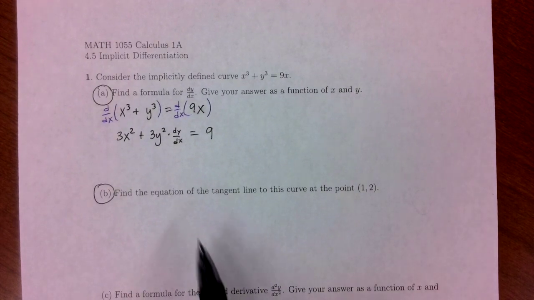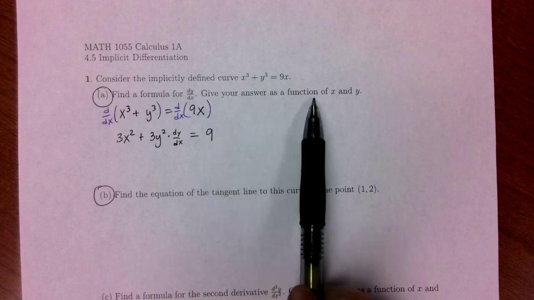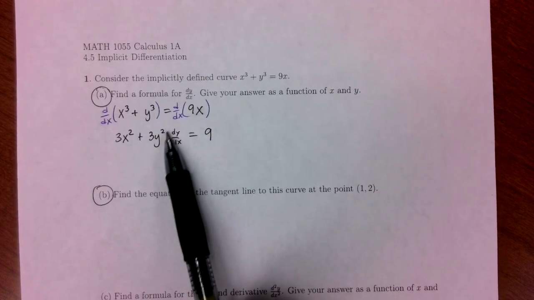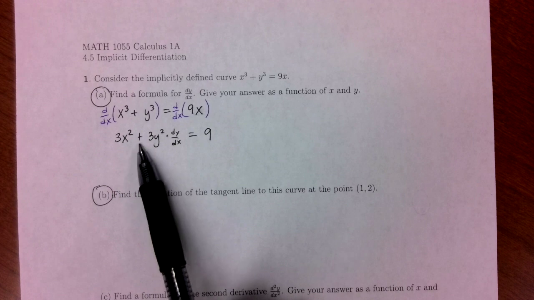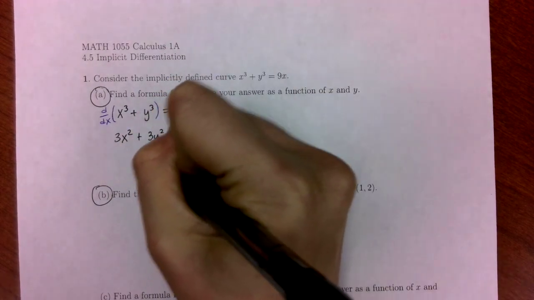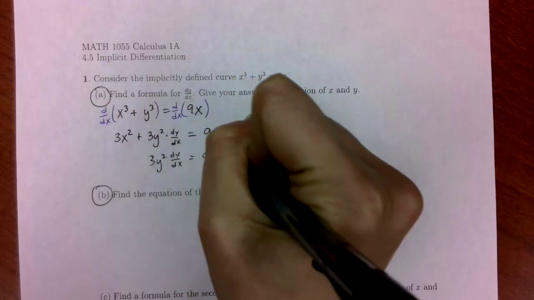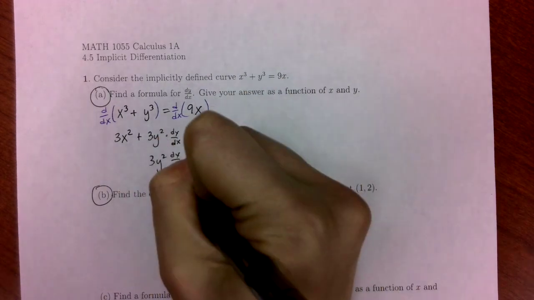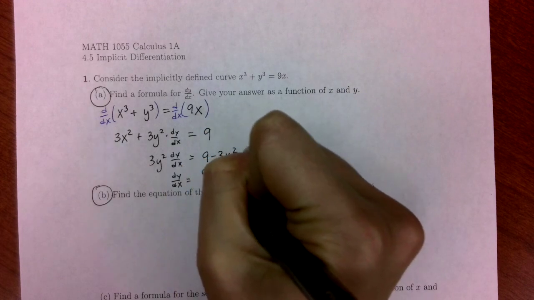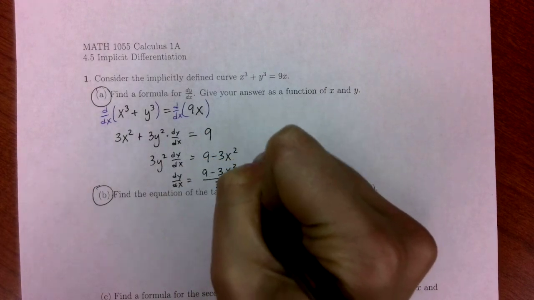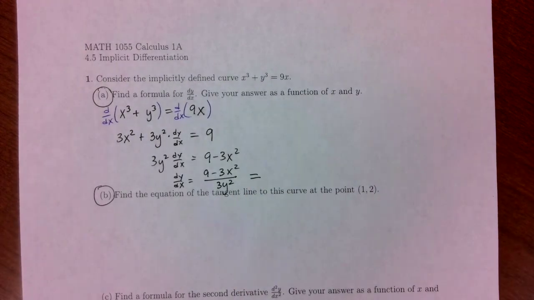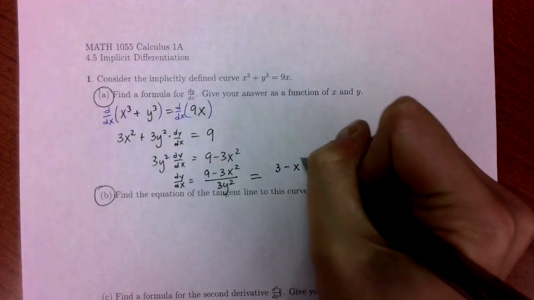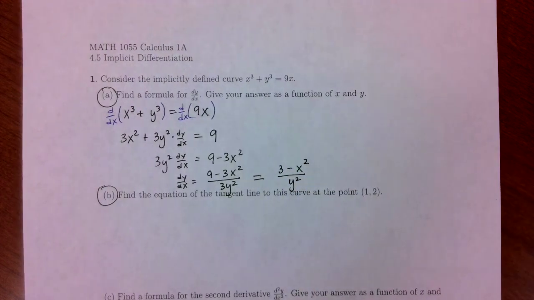All right, so we've done the differentiation step, and now all the rest of the problem is satisfying this requirement. We want to solve algebraically for dy/dx. In this one, it's the simple case where there's one dy/dx. So I'm going to subtract 3x squared to the right-hand side, and then I'll divide both sides by 3y squared so that dy/dx is alone. So I get 9 minus 3x squared over 3y squared. All three of the terms here are divisible by 3, so I could simplify this by dividing everything by 3, and I get 3 minus x squared over y squared.